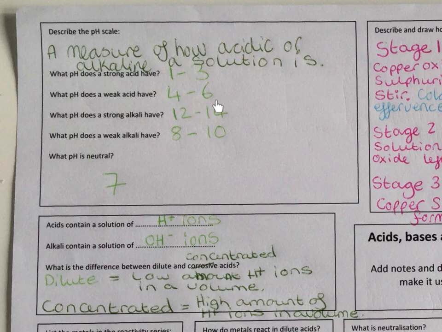What does a strong alkali have? On the other side of neutral, which is 7, strong alkalis have a pH of about 12 to 14. Weak alkalis then have a pH of about 8 to 10. The weaker they are, be it acid or alkali, the closer they are to that neutral, that 7 mark.